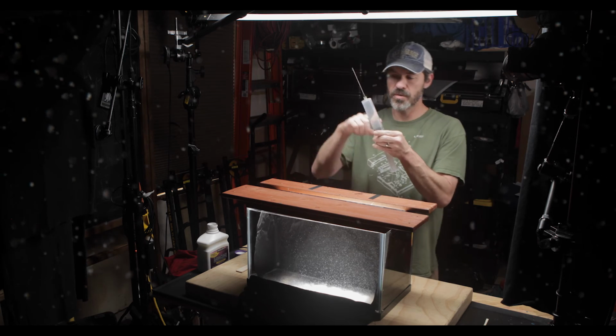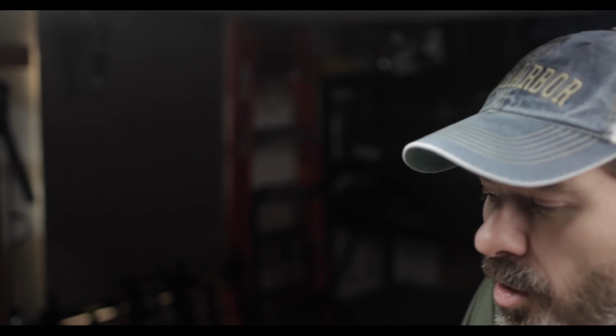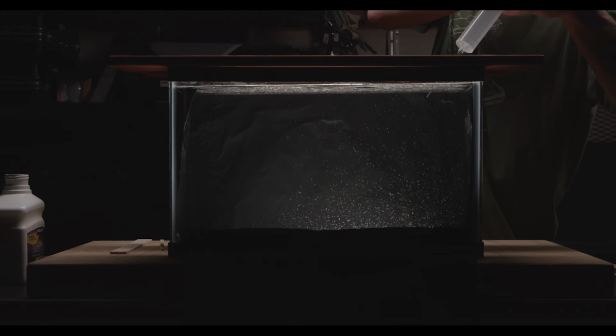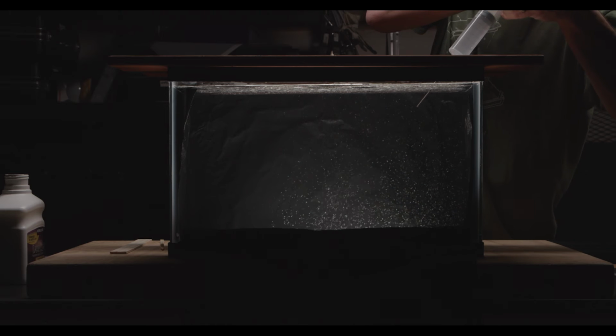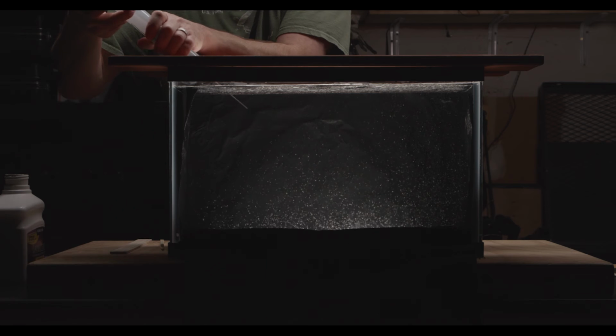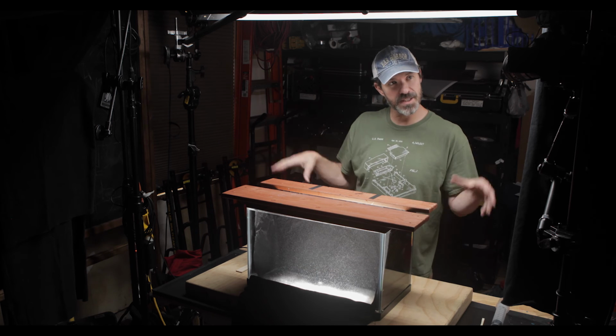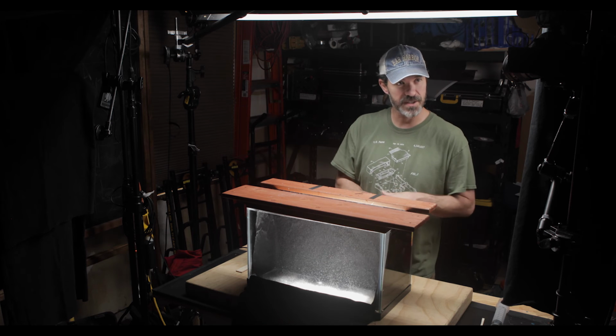You can also fill a syringe with just water, and you can create currents by putting it down in and pushing it. That's that for the snow effect. I would just record and let it dissipate and have different variances of that.